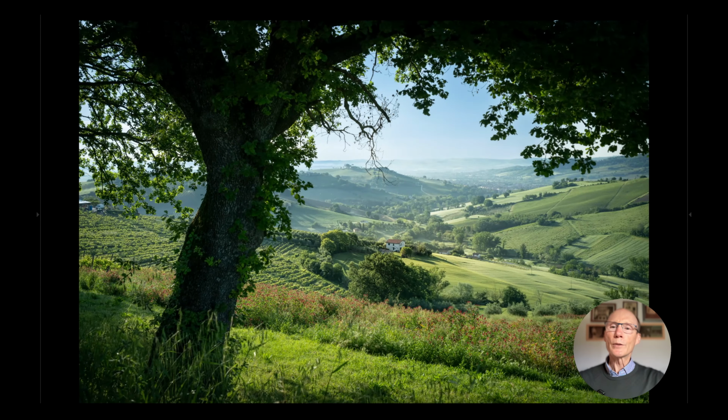So it's got all the elements of the previous image except the panoramic format, but the added impact of that tree I think just makes this image a little bit more interesting, a little bit stronger.